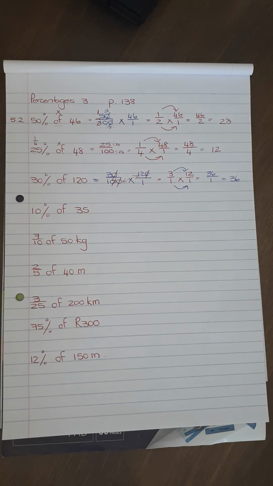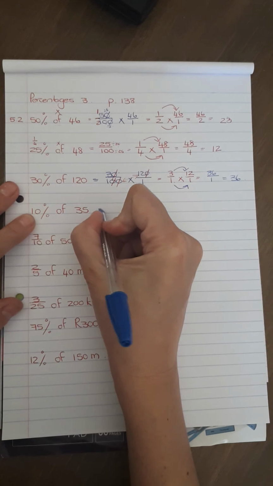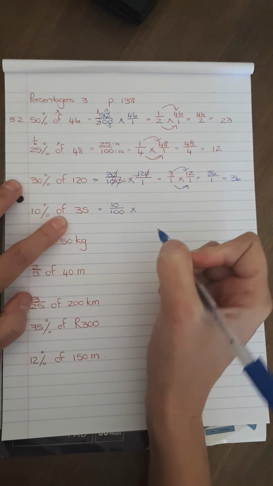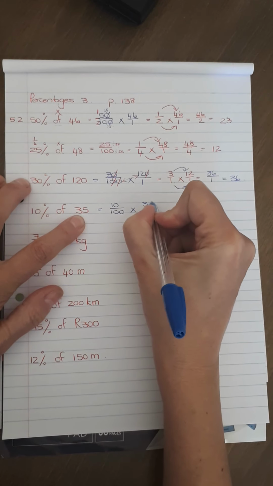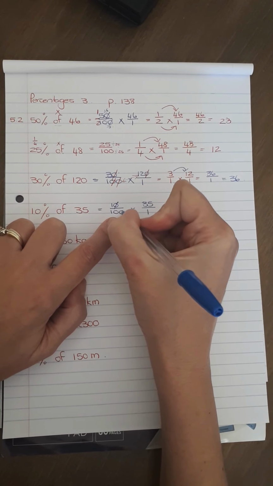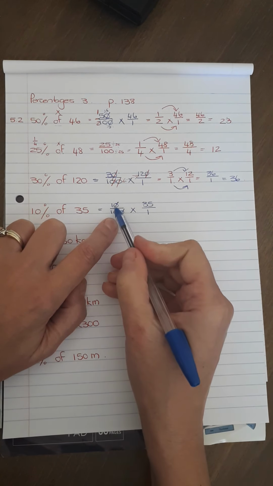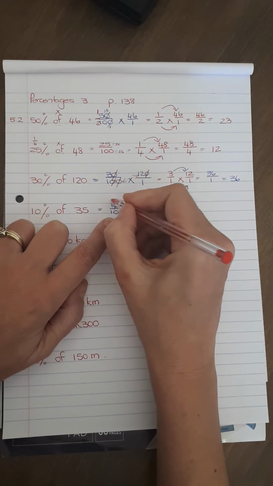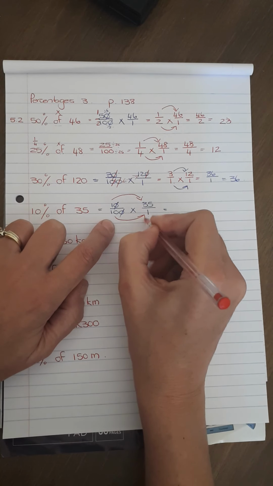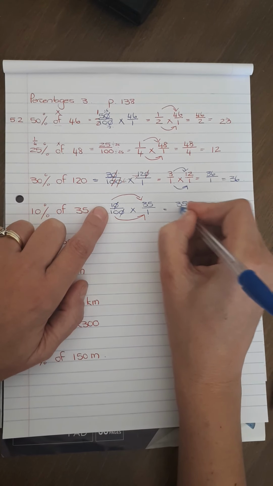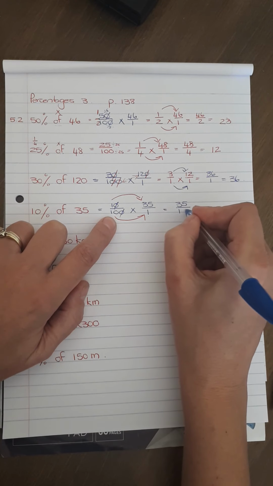Next sum. Now I have 10% of 35. Let me rewrite 10%. 10% I can write as 10 over 100 of is multiply 35. I rewrite that as 35 over 1. I immediately see I can take a 0 off the top, a 0 off the bottom, then I end up with 1 over 10 times 35 over 1. So if I say top times top, bottom times bottom, then I end up with 1 times 35, that gives me 35. 10 times 1, that gives me 10.